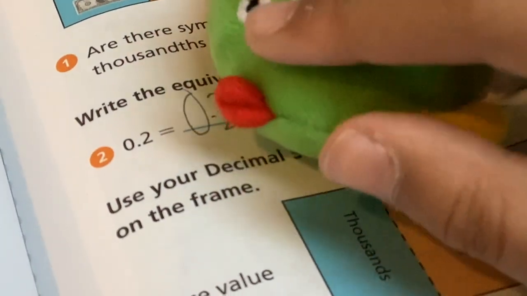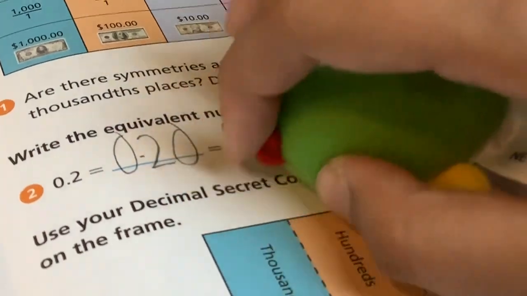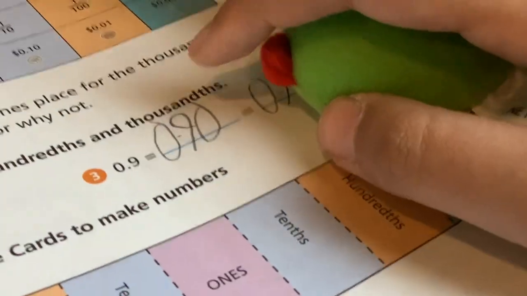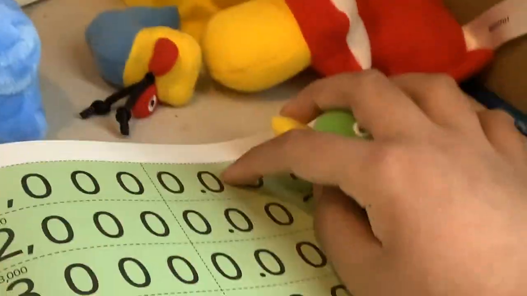0.2, which is 2/10, equals 0.20, which is 20 hundredths, equals 0.200, which is 200 thousandths. Same thing with 0.9 equals 0.90 equals 0.900. Decimal secret code cards. Well, here they are. Here are the thousands, the whole numbers, and then the thousandths, the decimal numbers.